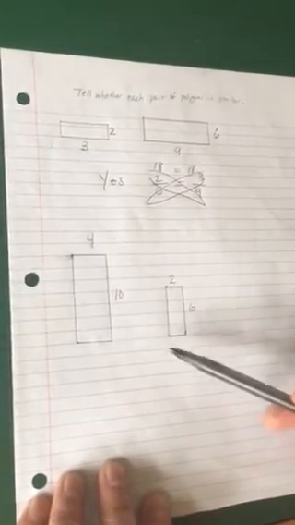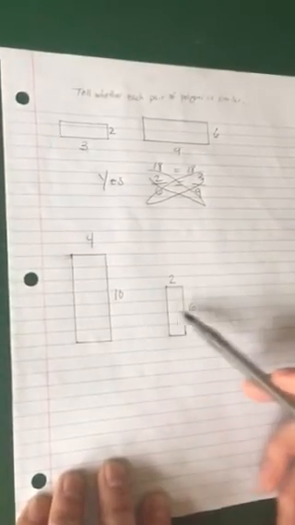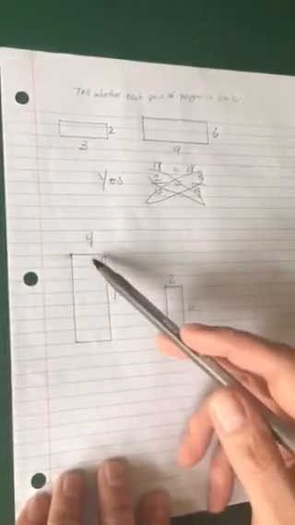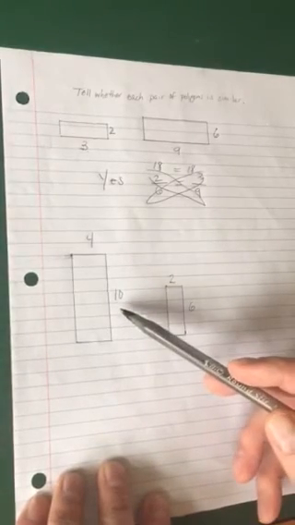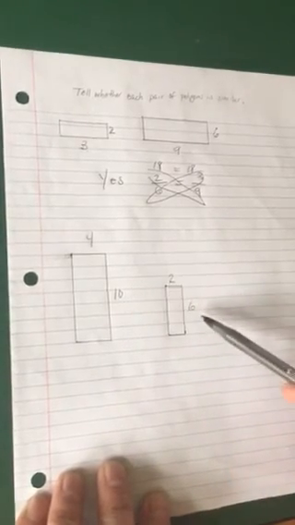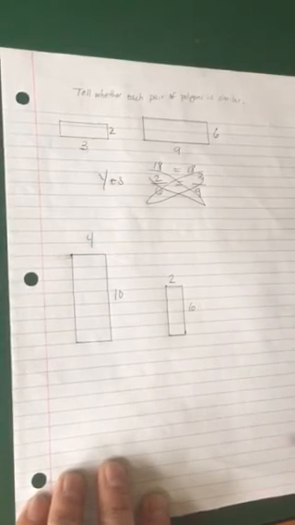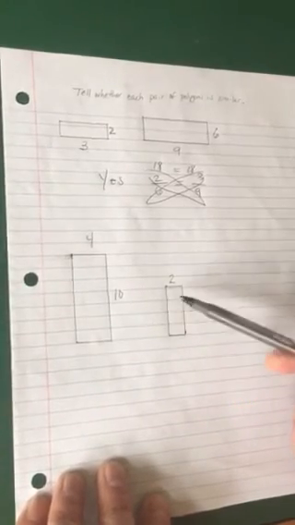Let's take a look at these. You've got your 4 going with your 2, and your 10 going with your 6. To get from 4 to 2, we're going to divide by 2. If I take 10 and divide that by 2, that's going to give me 5, not 6. So now we know that these are not similar.